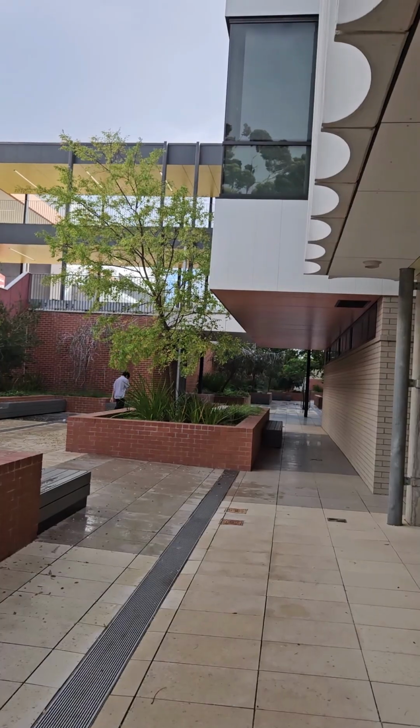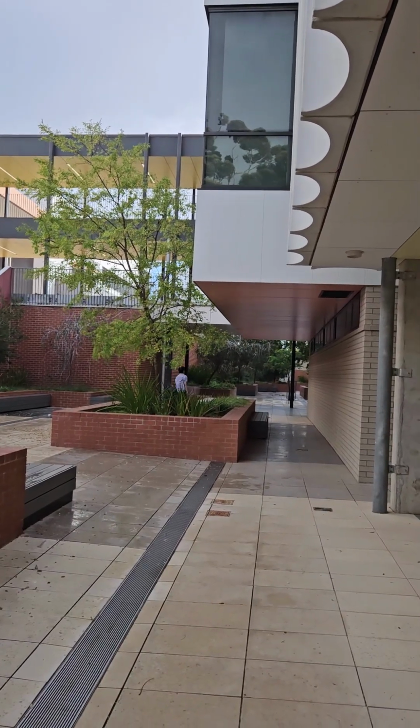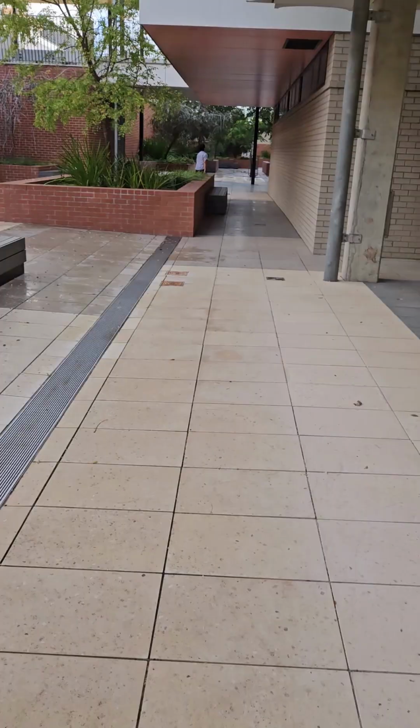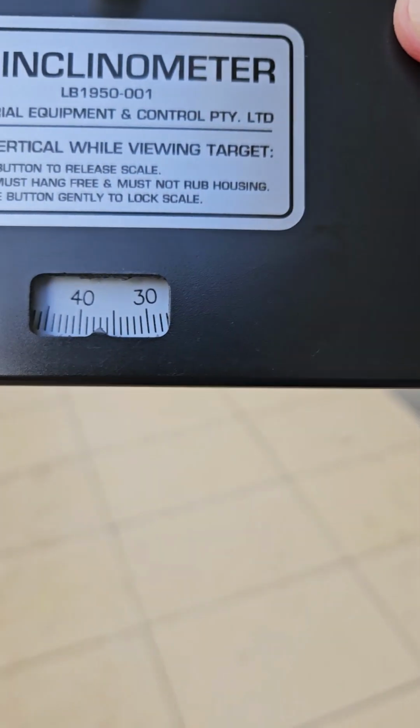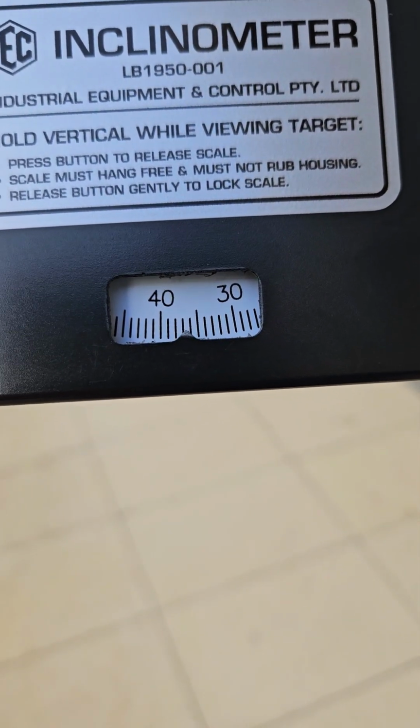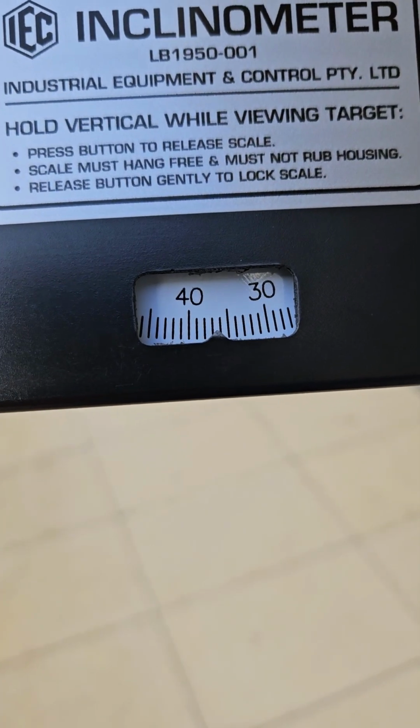Oh, that's perfect. Okay, we've got the angle of 36.5, I reckon that is. 10 meters, 36.5 degrees.